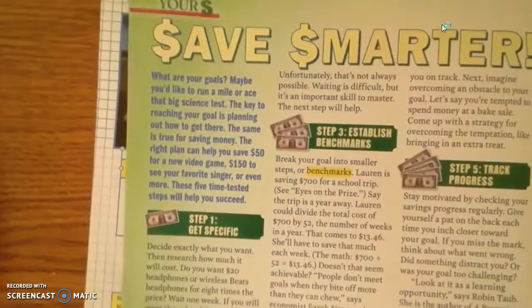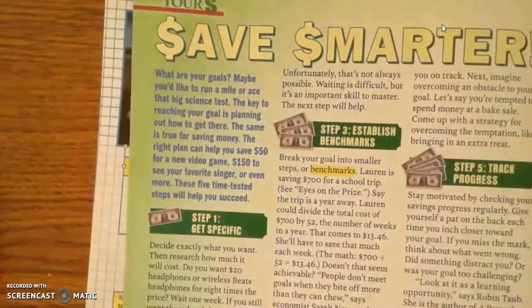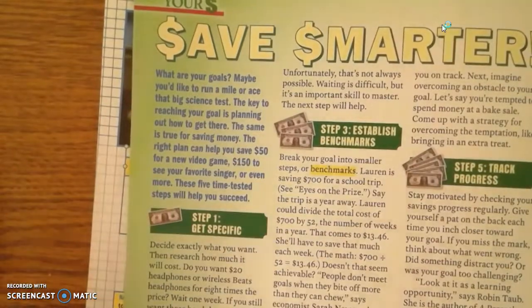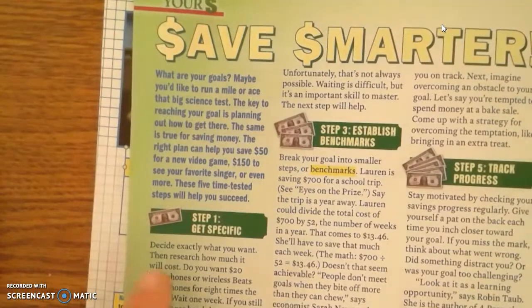Save Smart. Here's our introduction right here. What are your goals? Maybe you'd like to run a mile or ace that big science test. The key to reaching your goal is planning out how to get there. The same is true for saving money. The right plan can help you save $50 for a new video game, $150 to see your favorite singer, or even more. These 5 time-tested steps will help you succeed.